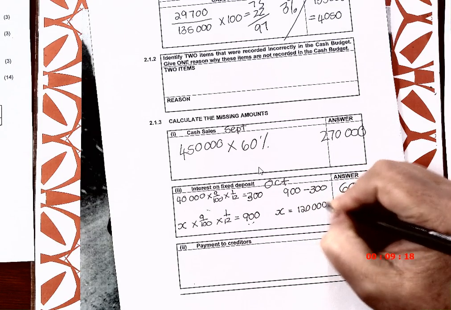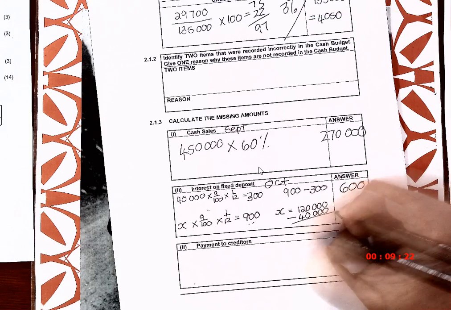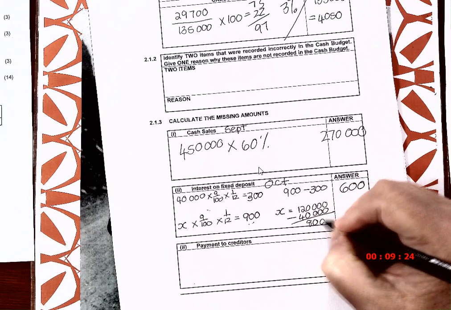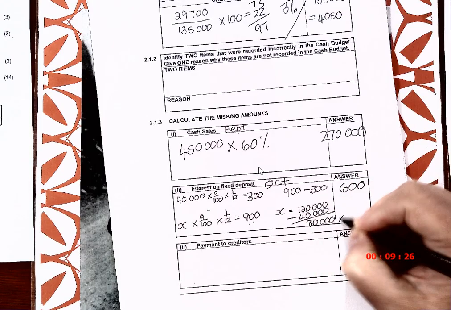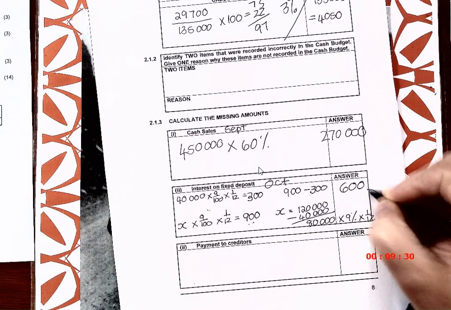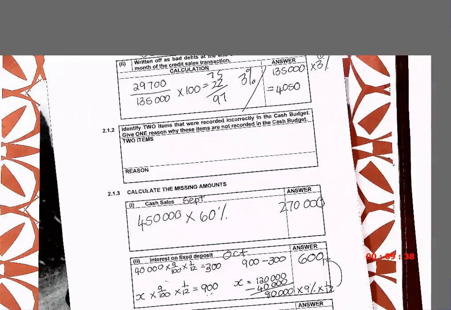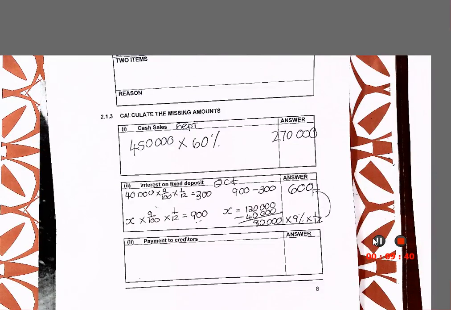40,000 matured, meaning what is left over is 80,000. If I times that with 9% for 1 month, I will also get 600. Is that right? So you see which one makes the most sense to you. So here we go.